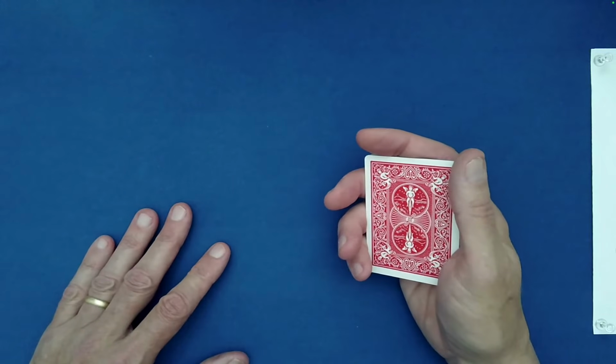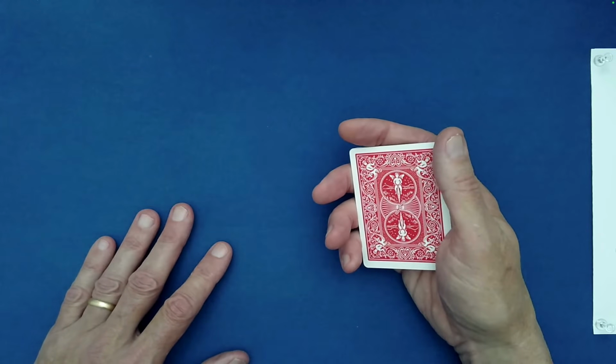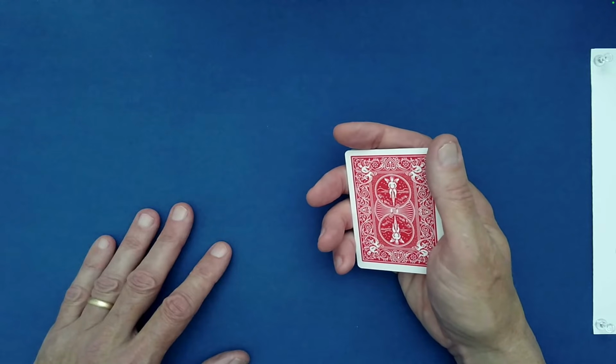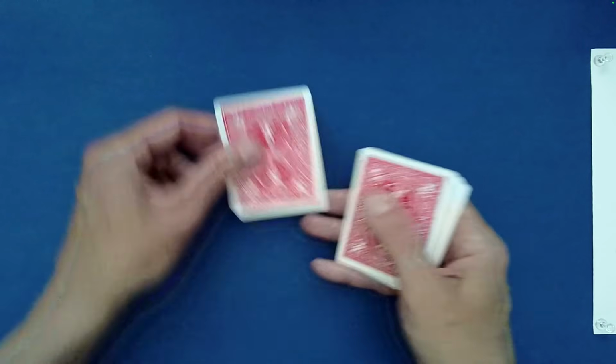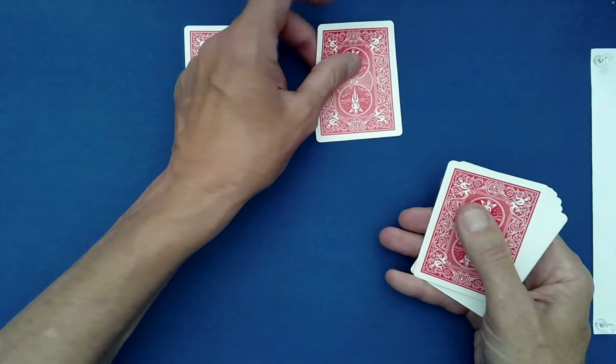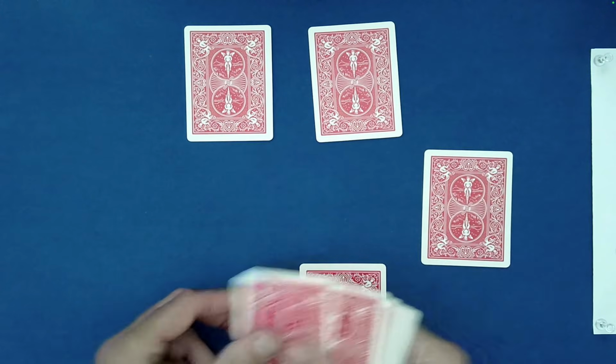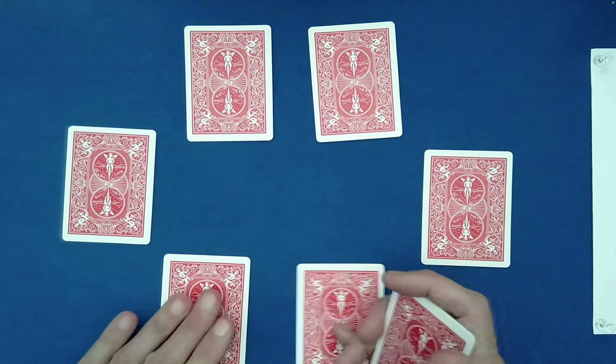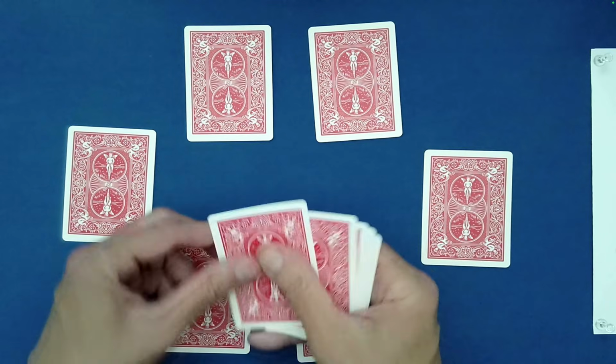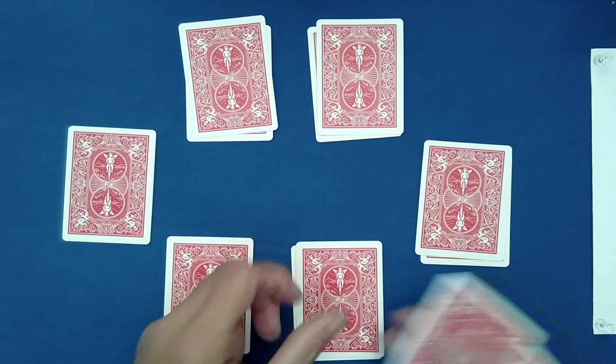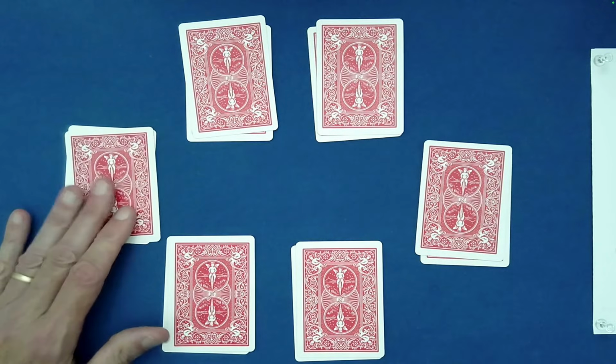And now we're going to deal out the cards into a hexagon, which has 6 vertices. Okay, so we're going to go like 1, 2, and then 3, 4, 5, 6. Oh, I went off camera. Sorry about that. 1, 2, 3, 4, 5, 6.